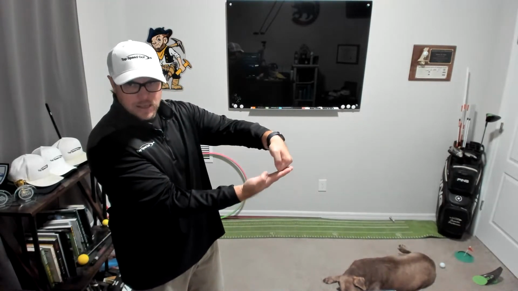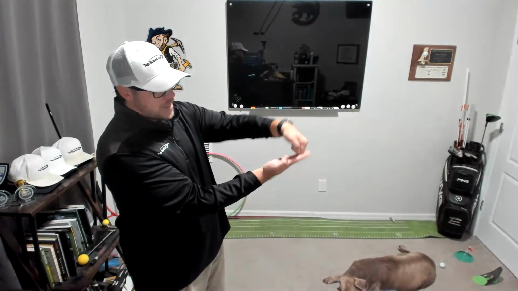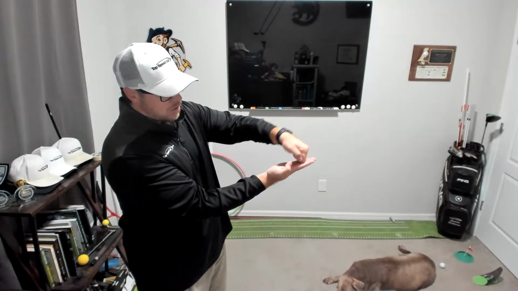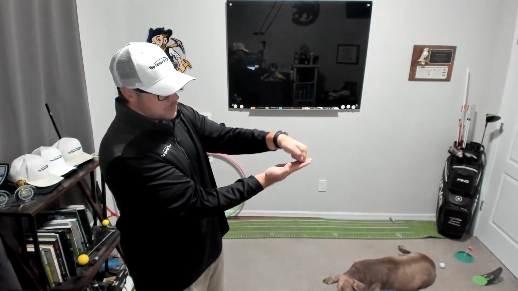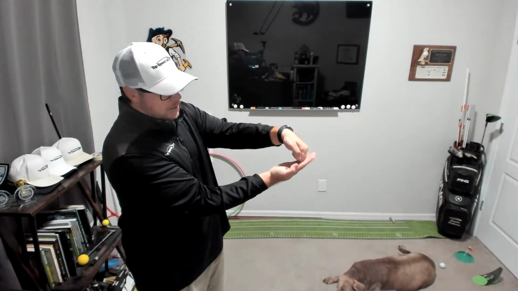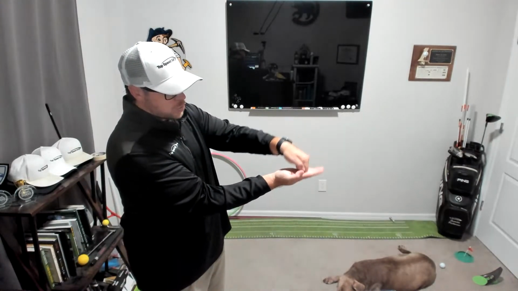So if you're looking at a bird's eye view, that's kind of what happens. My fist is the golf ball here, and that's rolling toward the middle. And then my club face is twisting open. So that can put that right hand spin on it that makes it hook, right?